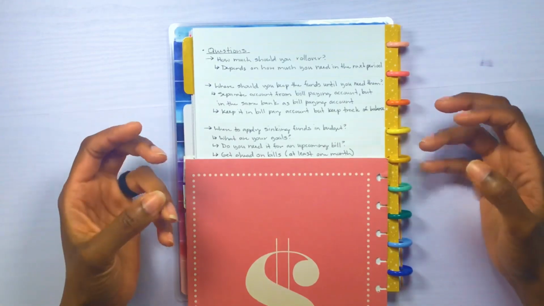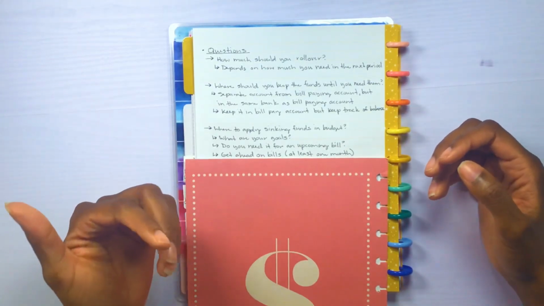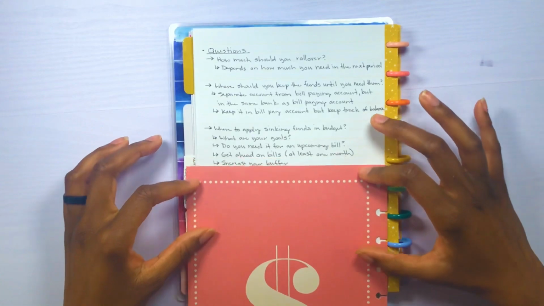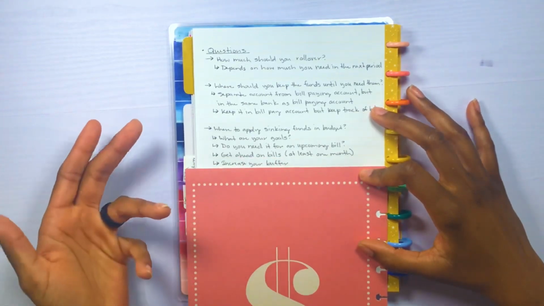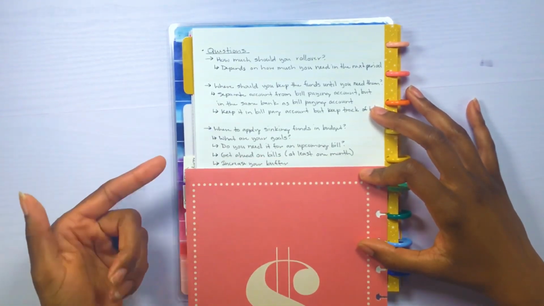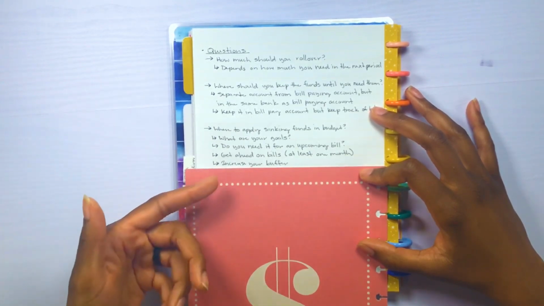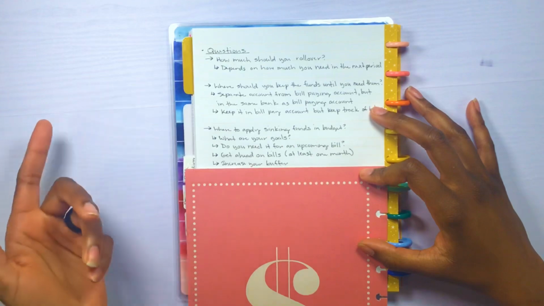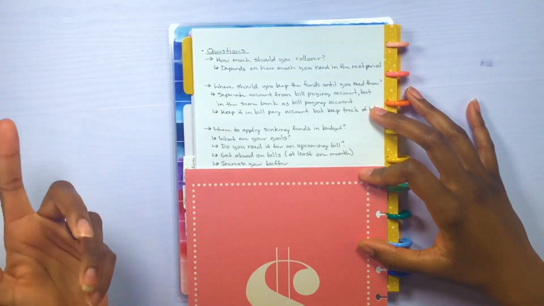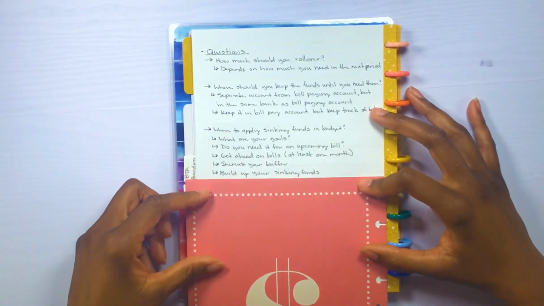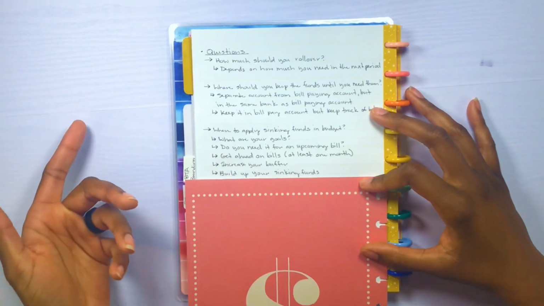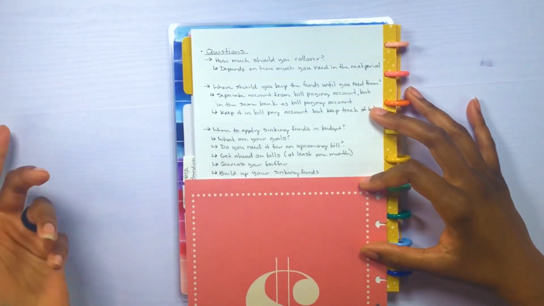Or you can get 1 month ahead on all bills. It just really depends. Maybe you could use it to increase your buffer. So maybe you have a $100 buffer right now. Can you use that money to increase it to $200, $300? That's something to consider. Maybe you can use it to start or build up your sinking funds.